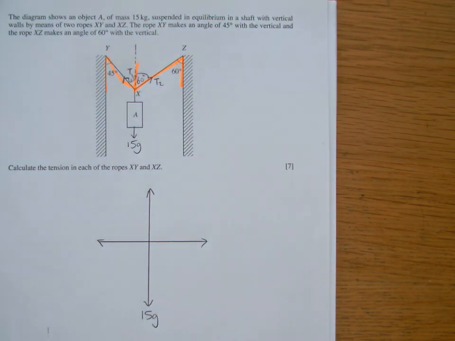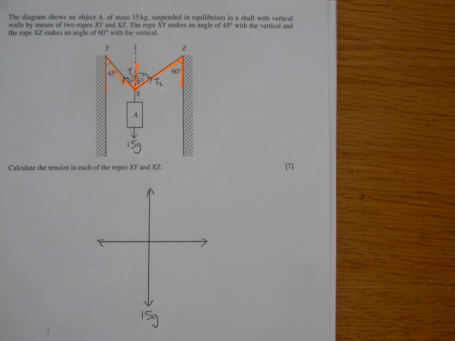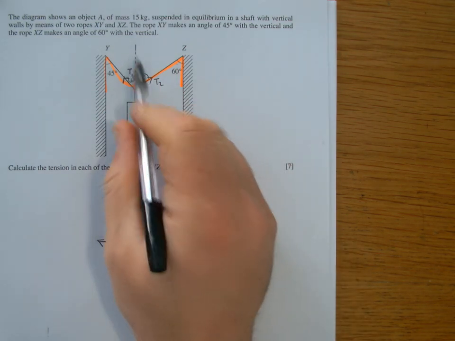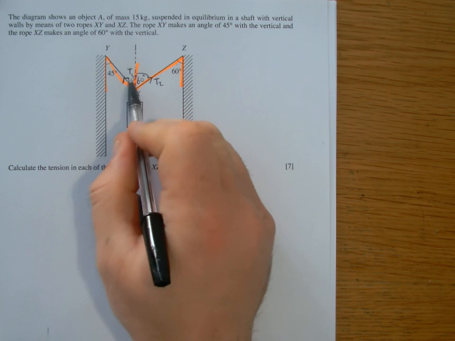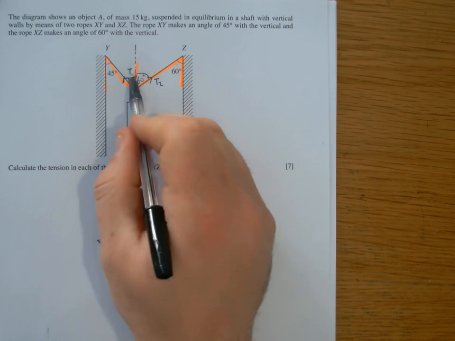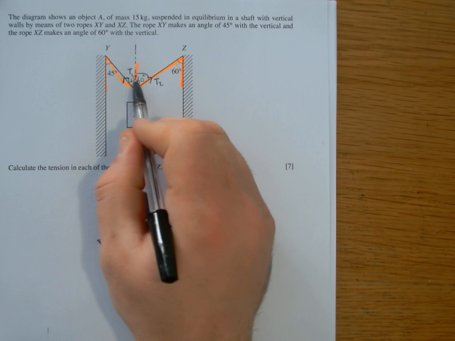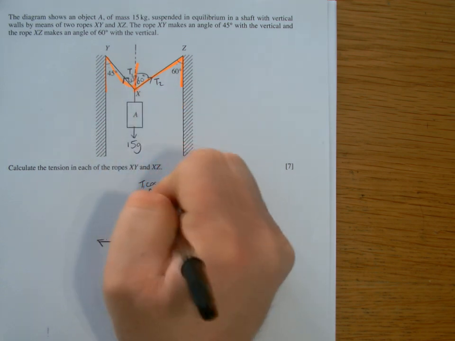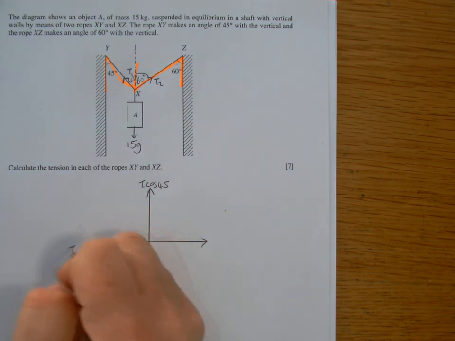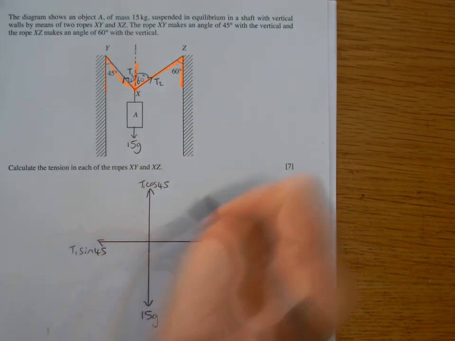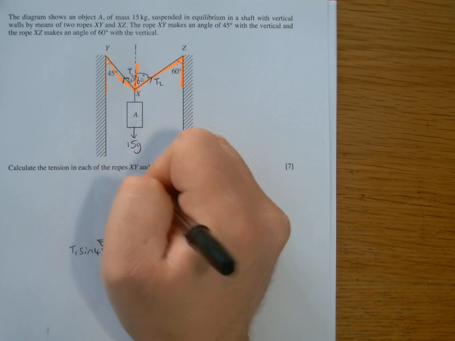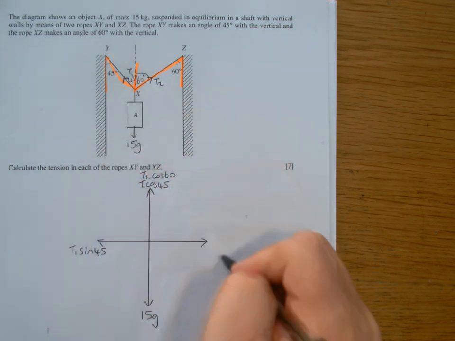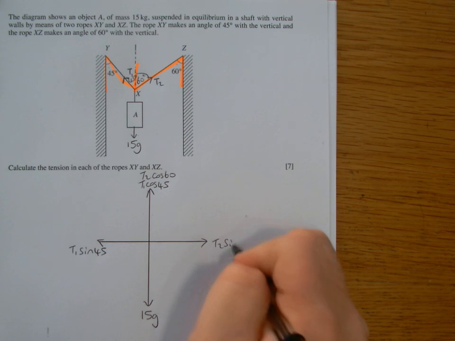so we've got T2 here being 60 degrees to the vertical, and T1 being 45 degrees to the vertical. So if we resolve T1 to the vertical with this angle here contained, T1 cos 45, and then it'll be the opposite then, T1 sin 45 here, and then the T2 will be T2 cos 60 to this side, and then opposite then will be T2 sin 60 here.